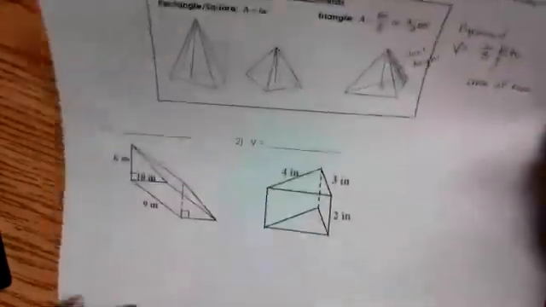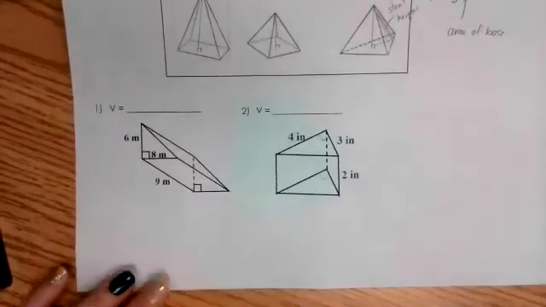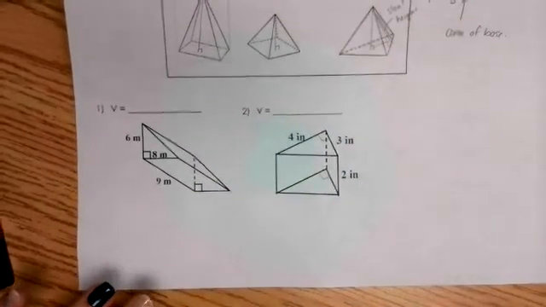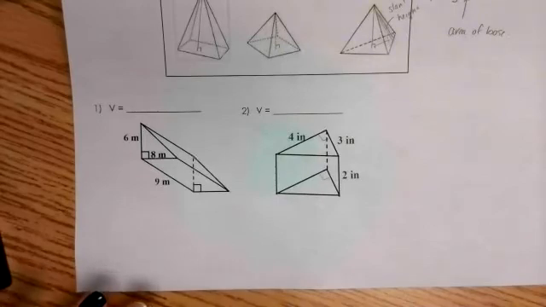Okay, so I've got some examples that I'm going to work for you. Feel free to pause the video and draw some pictures. I also have these notes posted on Canvas.